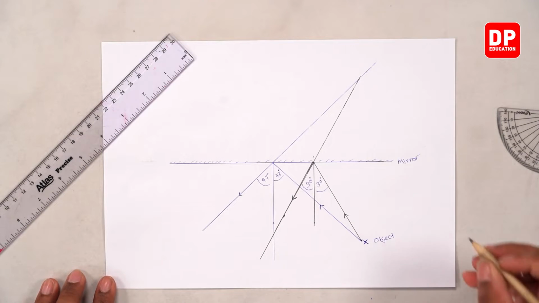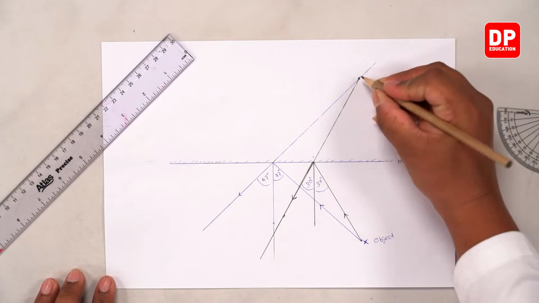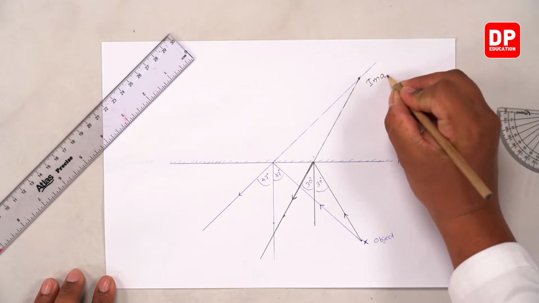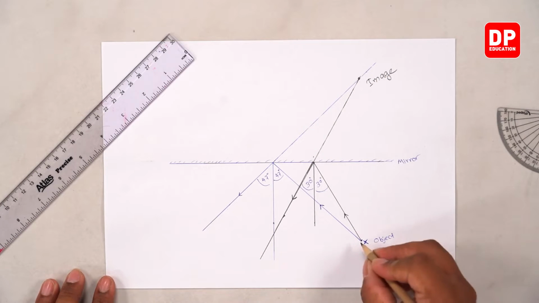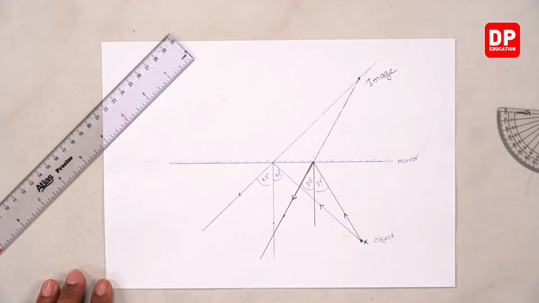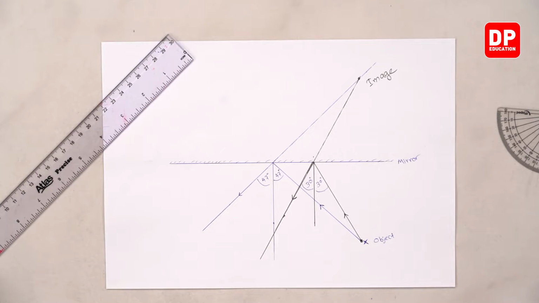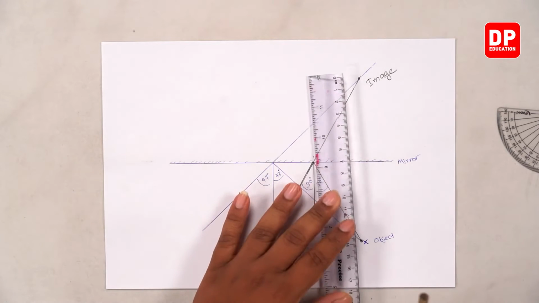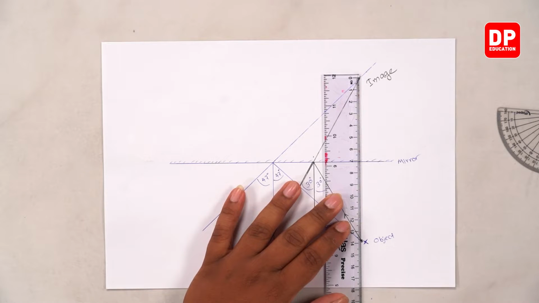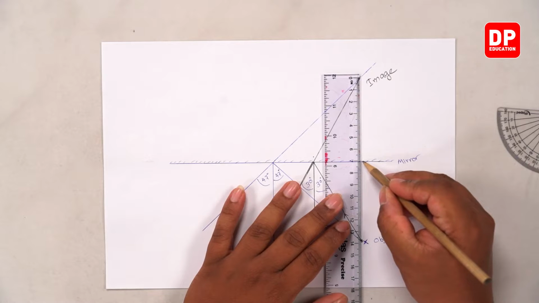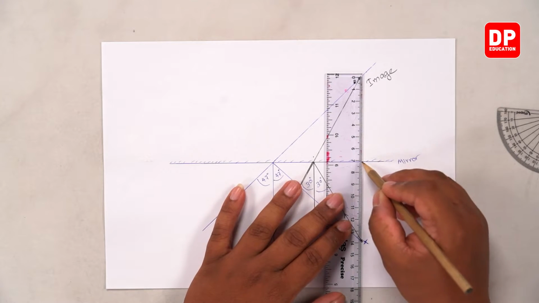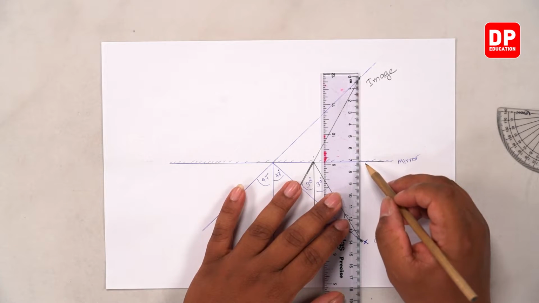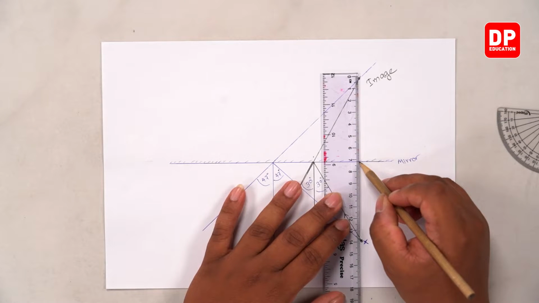Right. Now this should be our image, my dear children. This is the object. Right. So now what I'm going to do is check how much the distance is between the object and the mirror. So I'll use a straight line and check the distance.